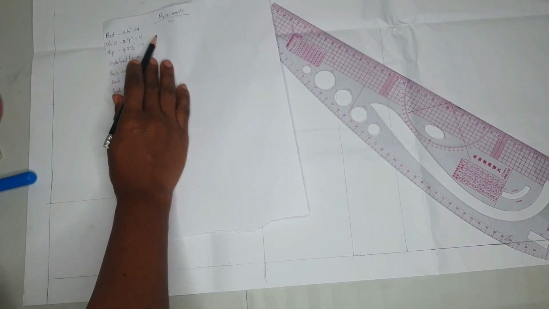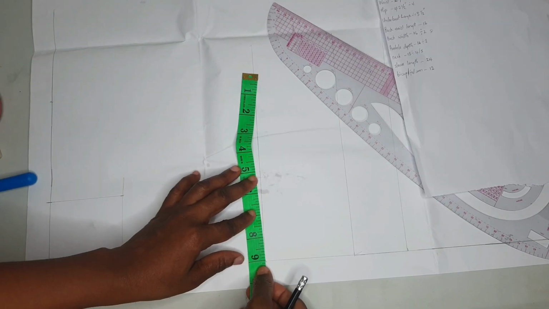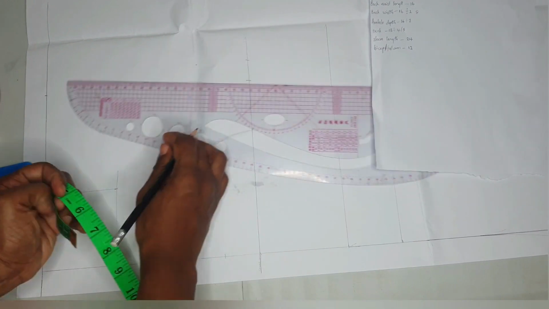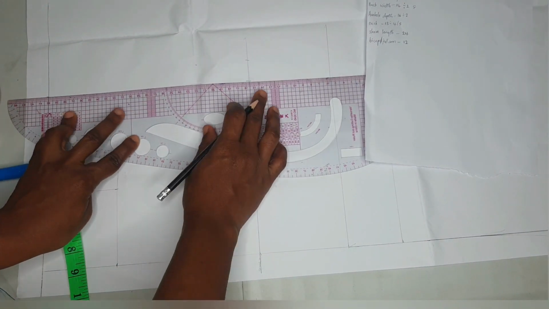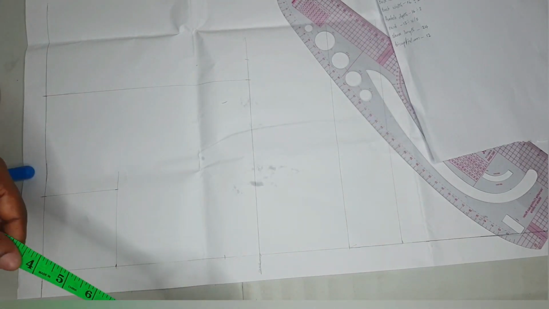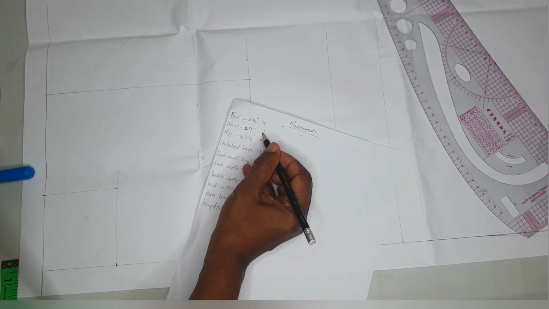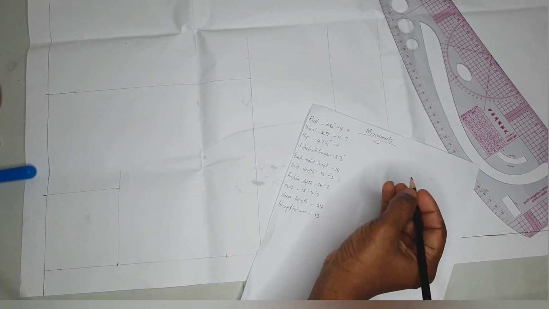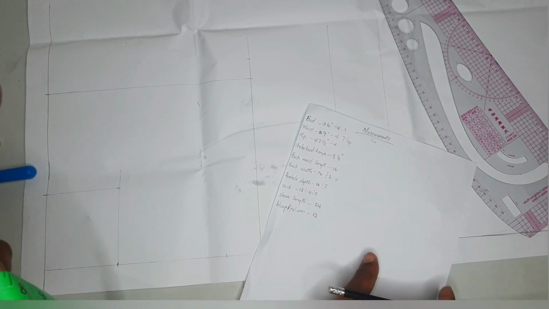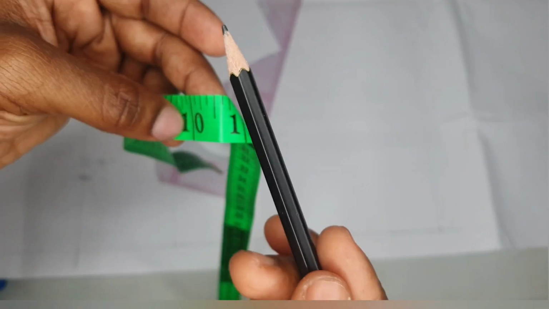Next, I marked my bust measurement as my bust circumference divided by 4. I marked that on my armhole depth line. Next, I connected the back width to the armhole line, just the same 8 inches. So this will help me create my armhole curve. Before creating my armhole curve, I decided to mark out my waist circumference and my hip circumference. So that's my waist circumference divided by 4 because I'm drafting in quarter. Then also my hip circumference divided by 4. So I just marked all that out.